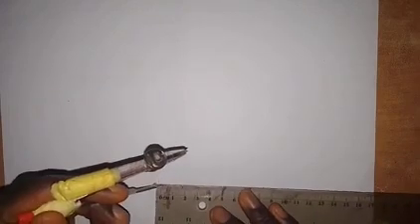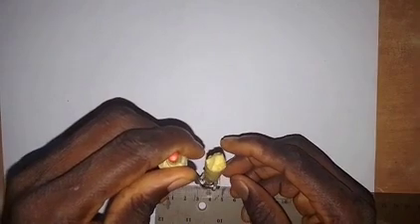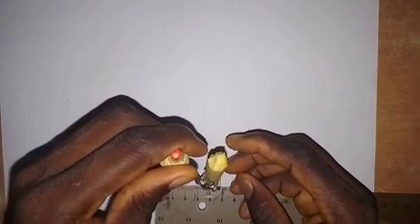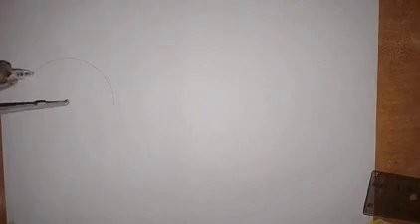So what we need to do is to take 35 millimeters as the radius of the circle. Don't forget that this is still general method, but another way that you can construct it. So I've taken 35 millimeters and put it at this point on the paper. I'm going to draw a circle like this. So we have the circle drawn.